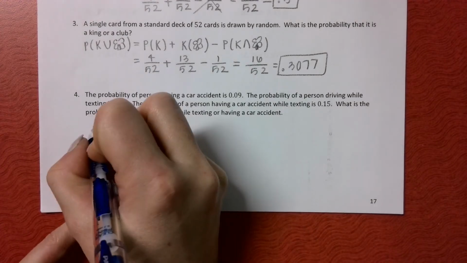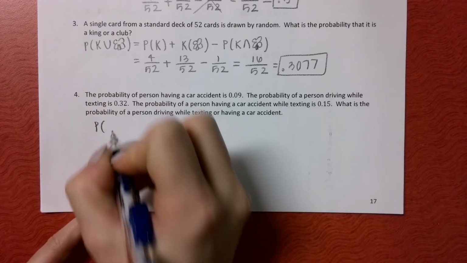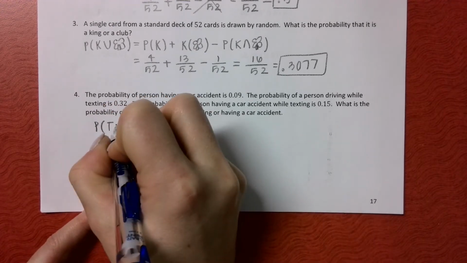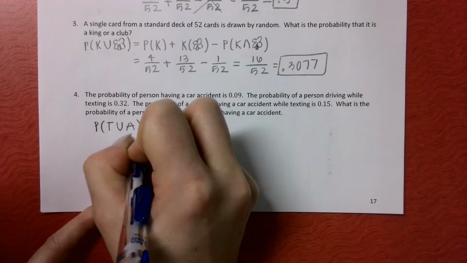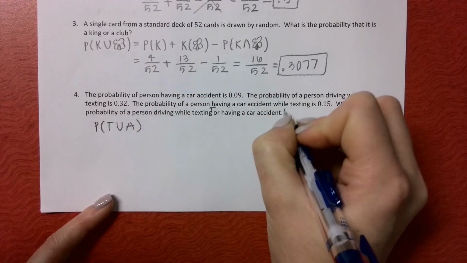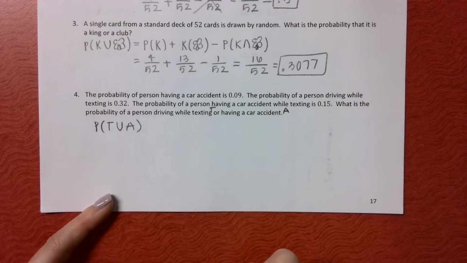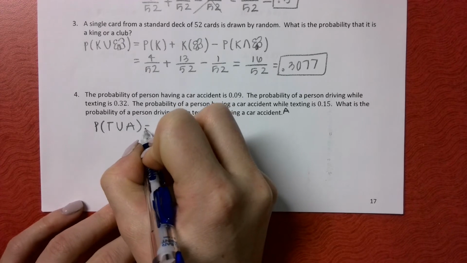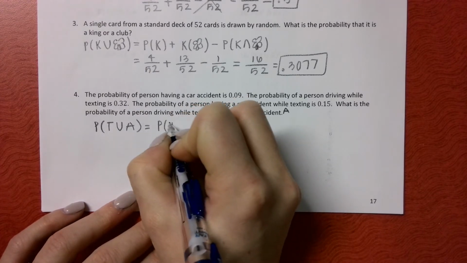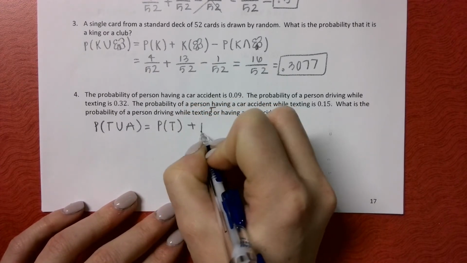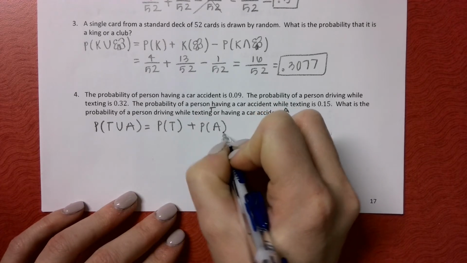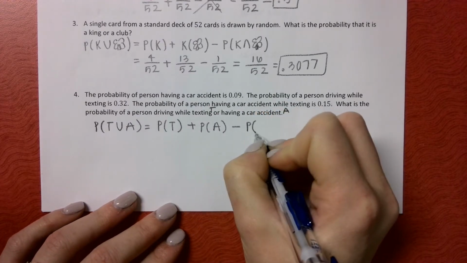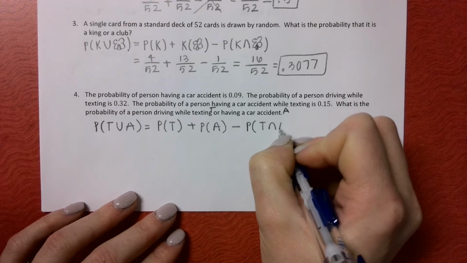So we're looking for the probability that they are texting or they have an accident. So I'm going to use T for texting, A for accident. Using my formula here, I'm going to take the probability of texting, add it to the probability of a car accident, and if there's an overlap, we'll subtract it.